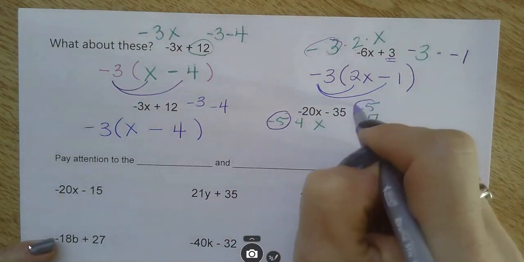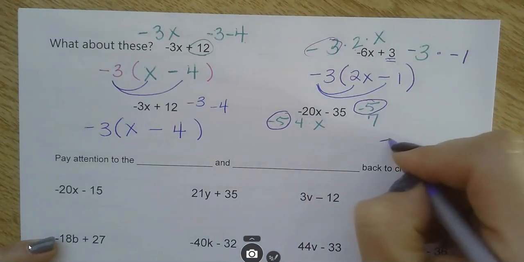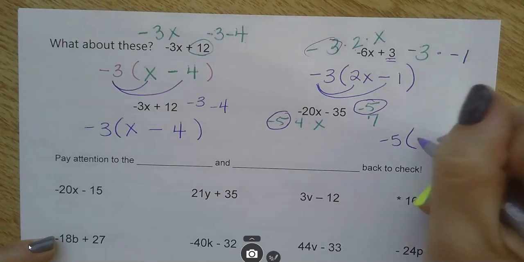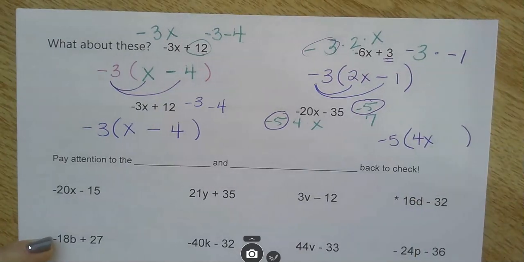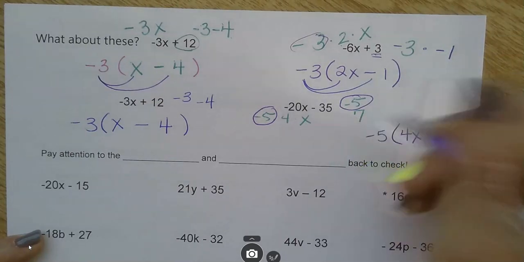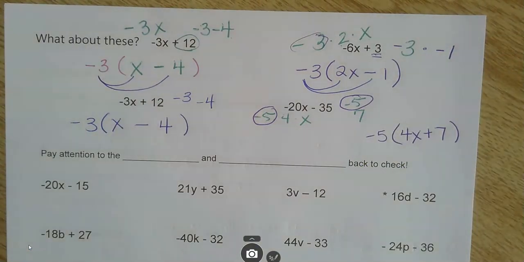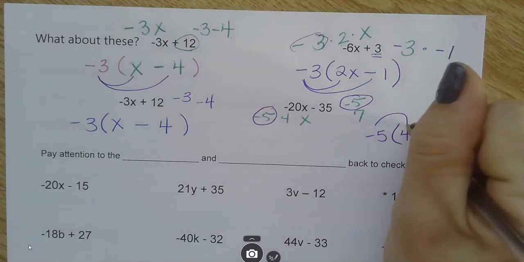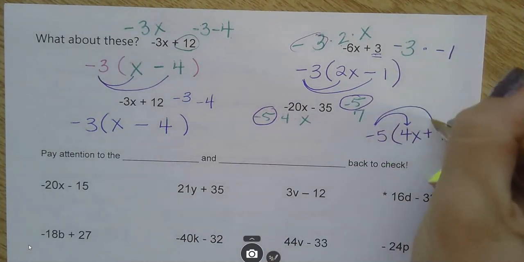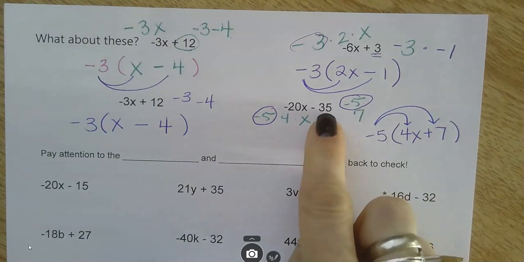So I'm going to write that as my GCF out front. And then inside the parentheses here would be 4 and x. And inside the parentheses here would be the 7. Now I have positive 7. Let's double check it before we move on. Negative 5 times 4 is negative 20x. And negative 5 times 7 is negative 35.